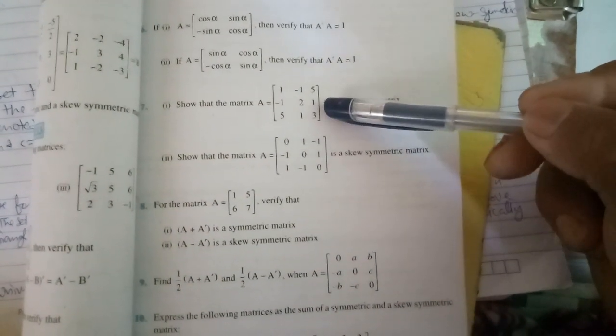On the basis of this concept, now I think you will be able to do these two questions, question number 7 and question number 8. So try these questions in your copies.